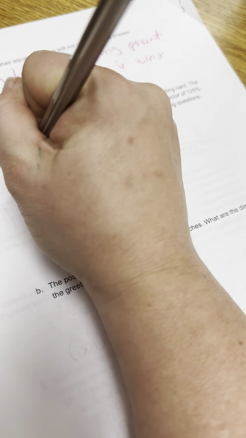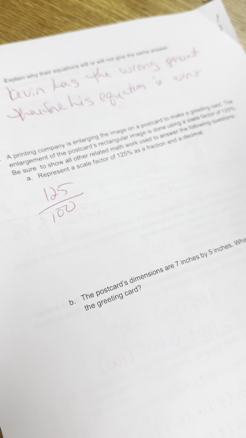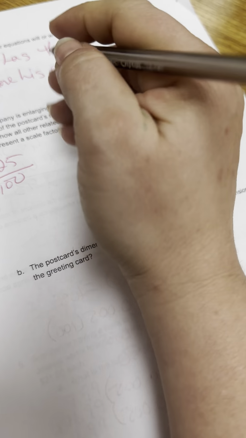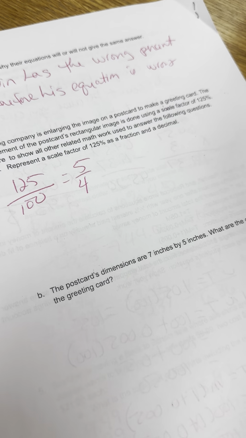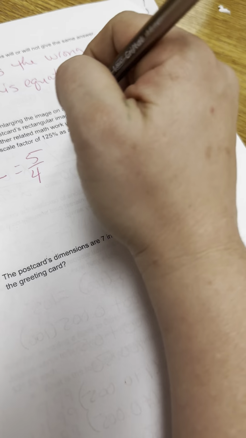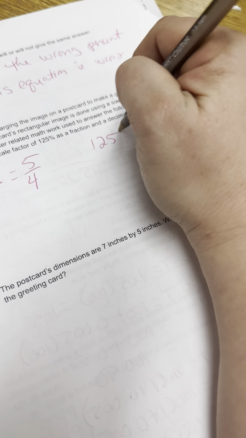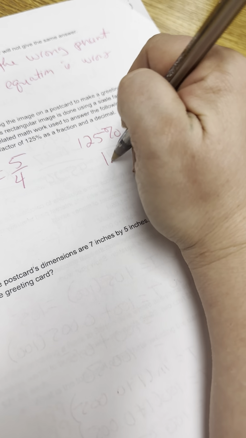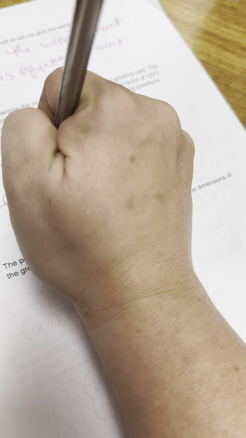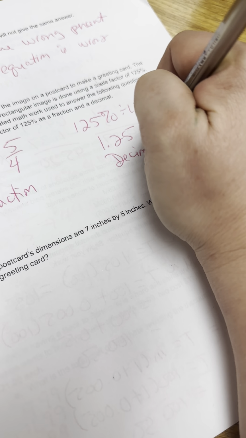So the fraction, the easiest way to do this is just to write it over 100. You can simplify this. This simplifies down to 5/4. Then to change this from a percent to a decimal, you divide by 100. So that gives me 1.25. So here's my fraction, here's my decimal.